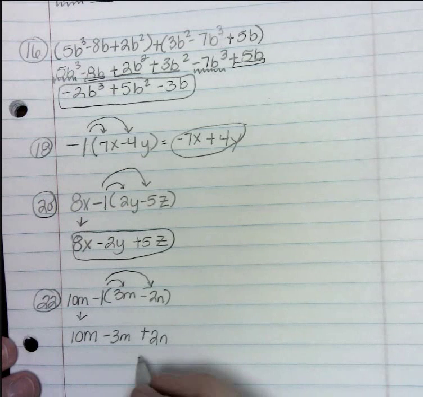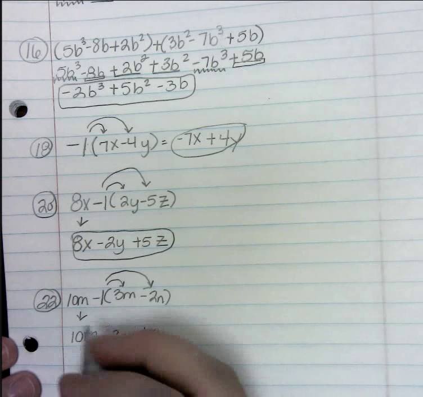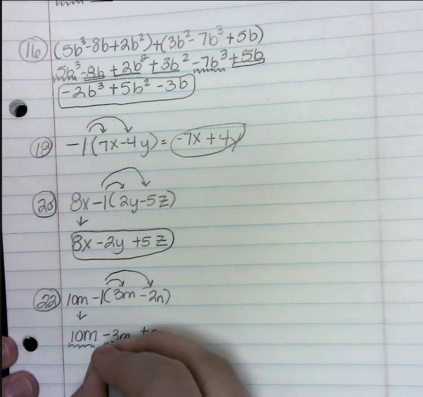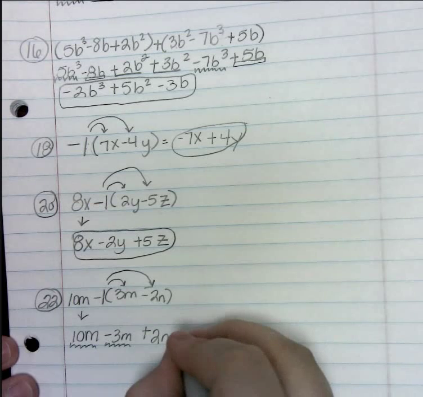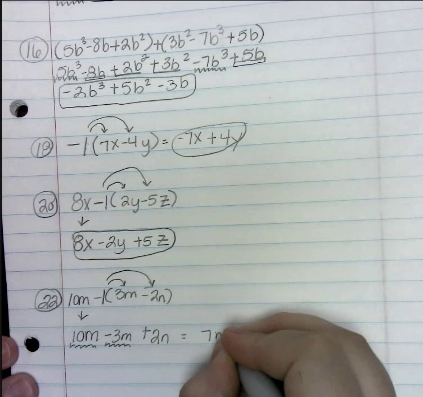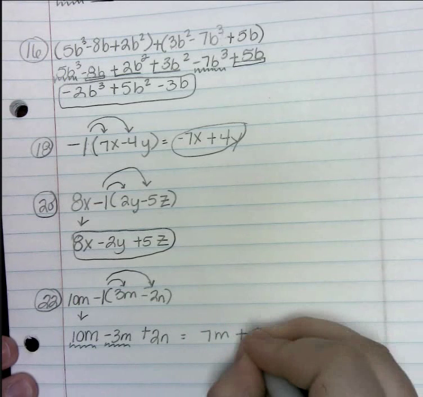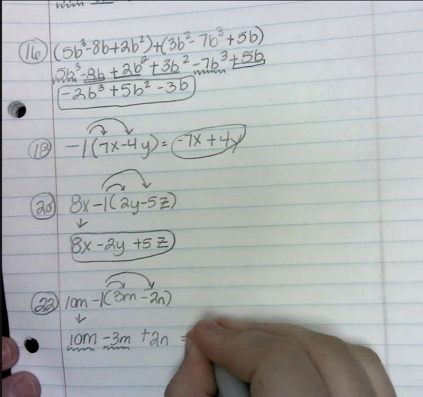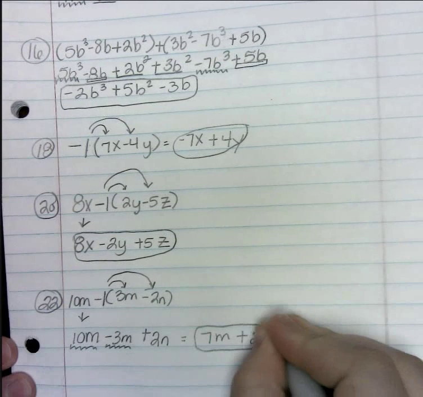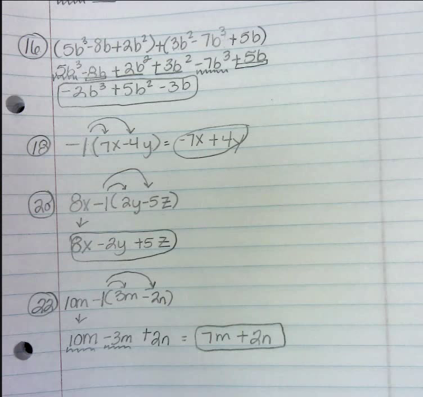Now we ask, can we combine any of these terms? The answer is yes this time, because we've got a 10m minus 3m, which is 7m, and then bring your 2n over. And it does matter which term comes first, because we need that in alphabetical order. So m comes before n in the alphabet.